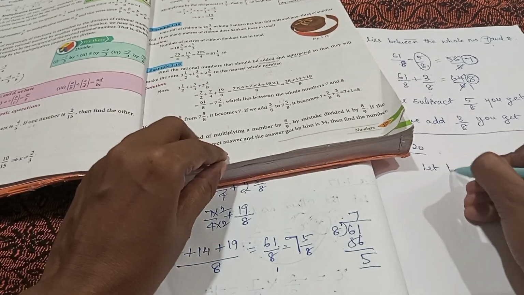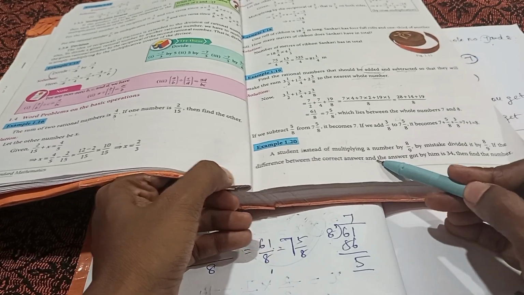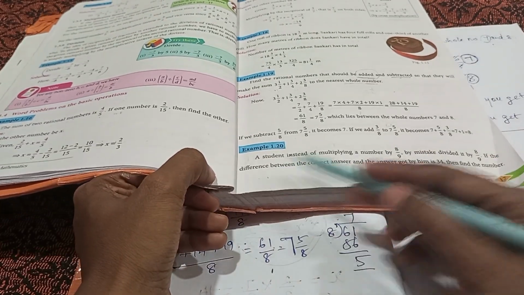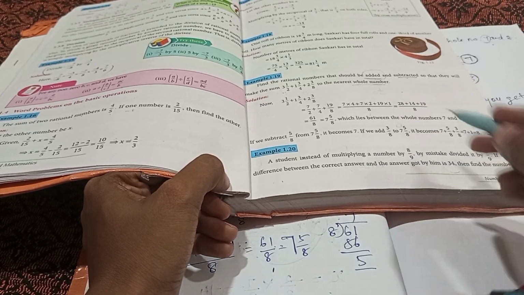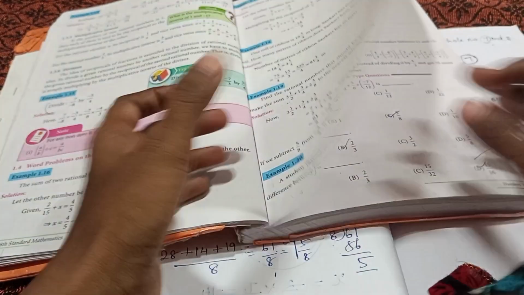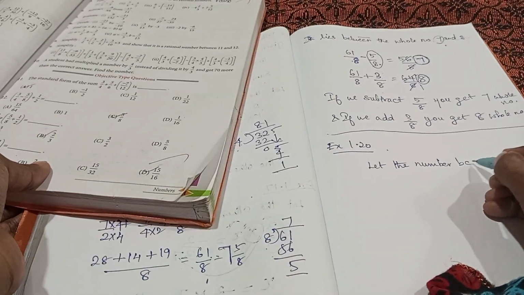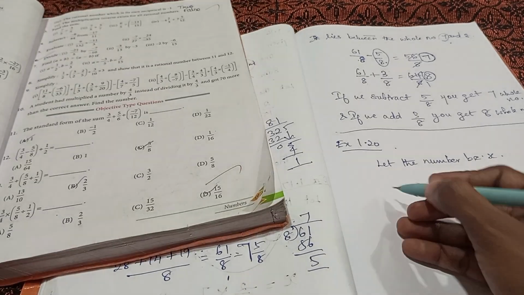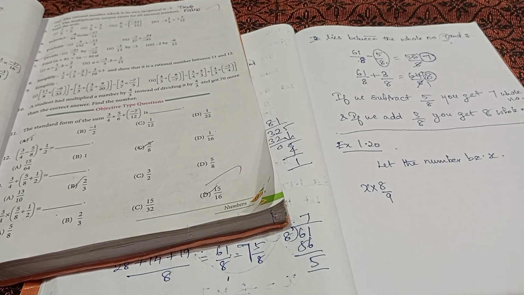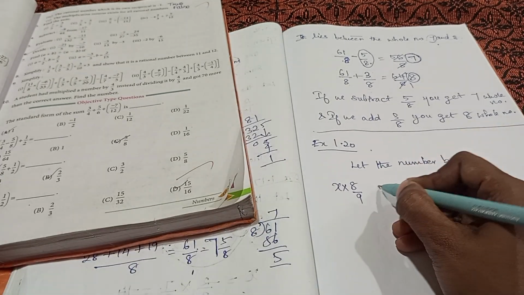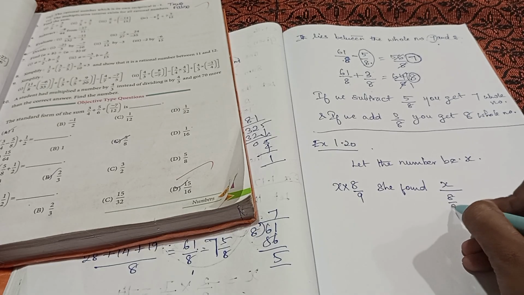Let the number be x. What they have given is that the difference between the correct answer and the answer got by him, the subtraction of these two, is 34. Now find that number. So let me do it. Let the number be x. The student had to find x into 8 by 9, that is 8x by 9. What she did instead was find x divided by 8 by 9.